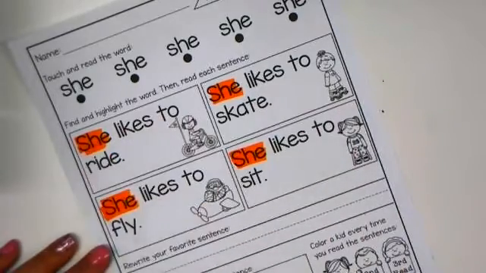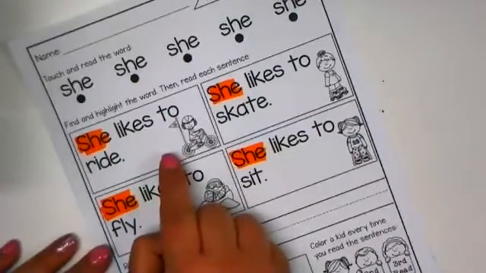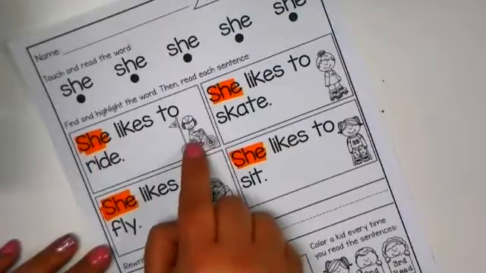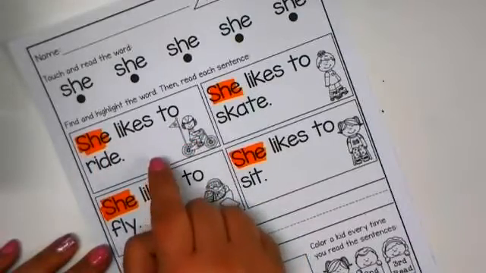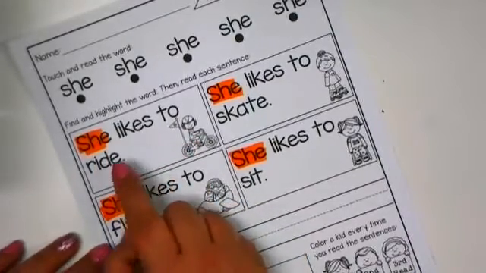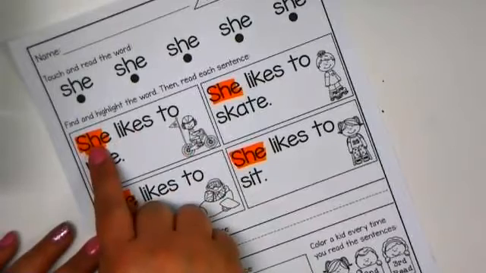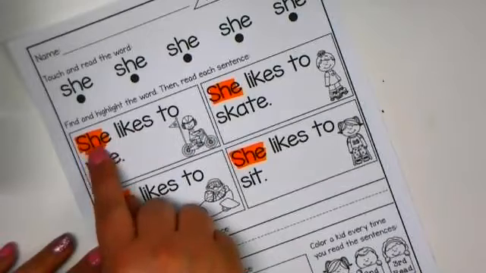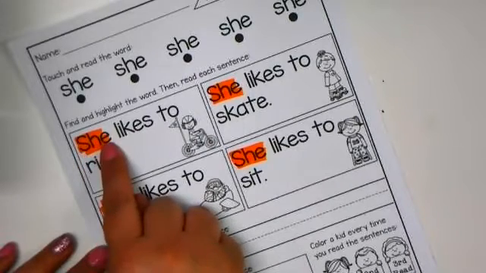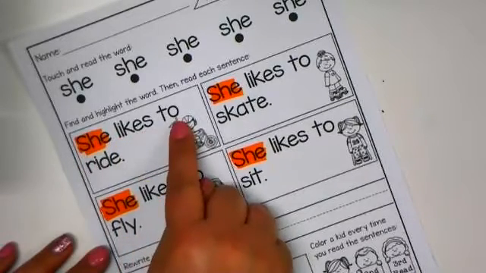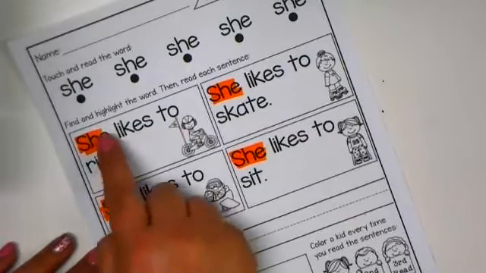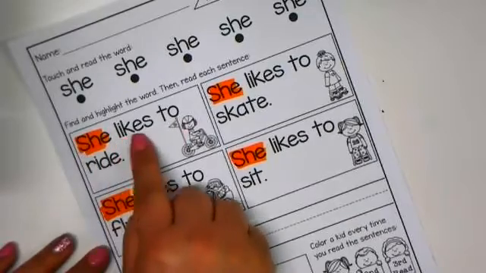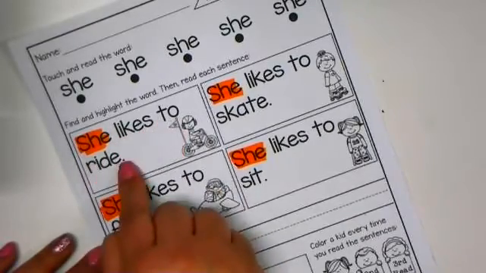So keep that in mind as we read each one of the words in each one of these boxes, that the picture is there to help give us a clue to what some of these new words might be that we may not recognize. Here we go. So get your finger ready, get your eyes ready, and get your mouth ready to say the word. And this is our sight word, so get ready. Here we go. She likes to ride. Let's read it again. She likes to ride.